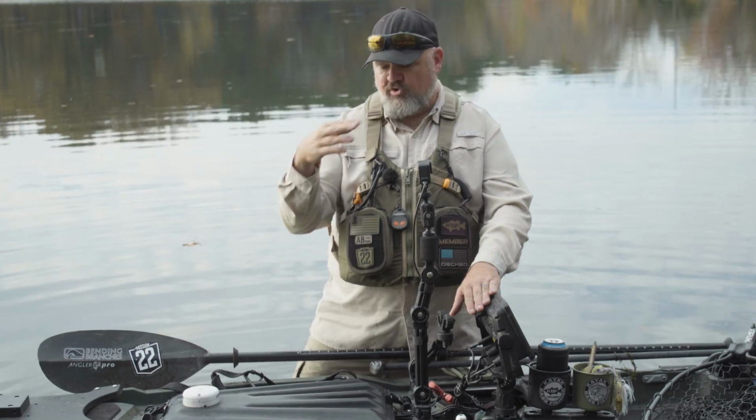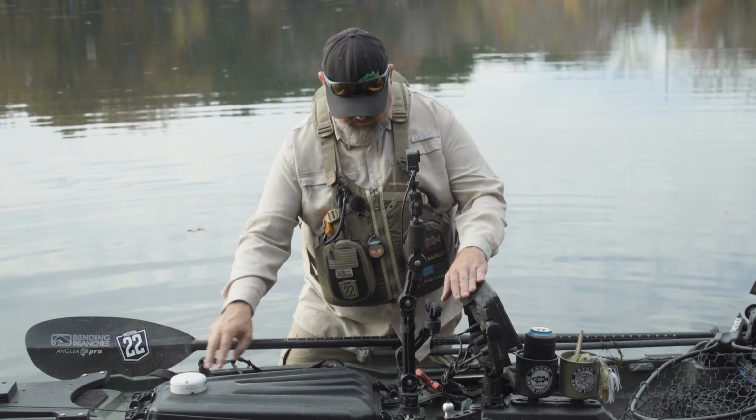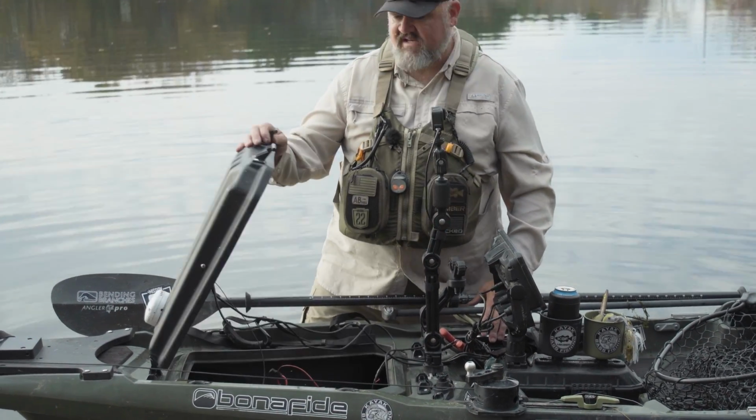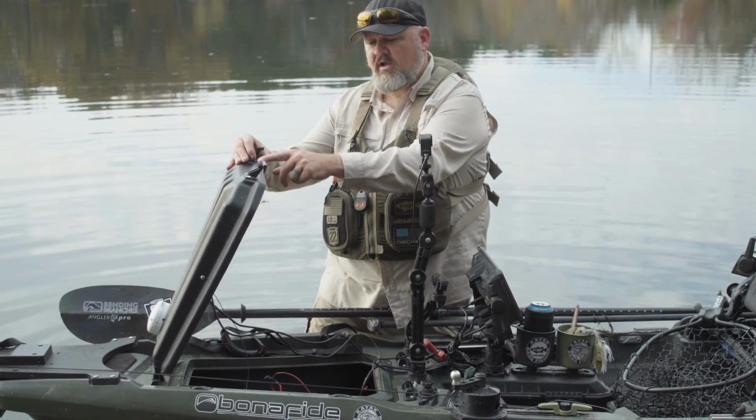The R stands for riggability and reliability. Now, riggability means that the boat can be rigged, whether it comes with the accessories already on it or you have the ability to add them aftermarket, and we'll talk about that a little bit later in the video.